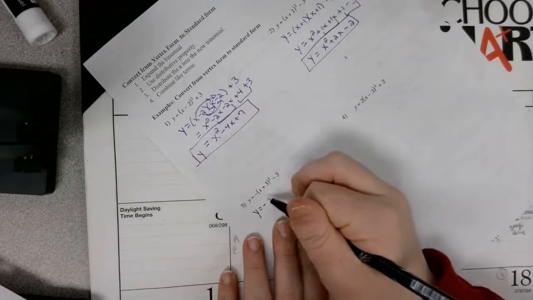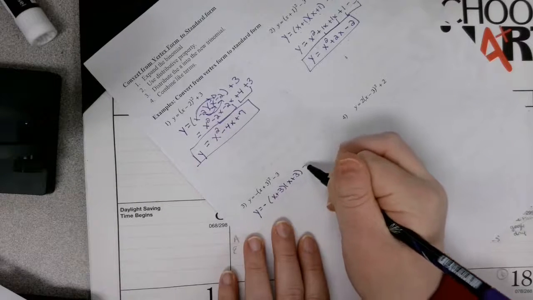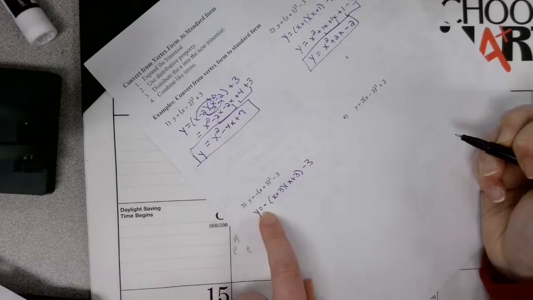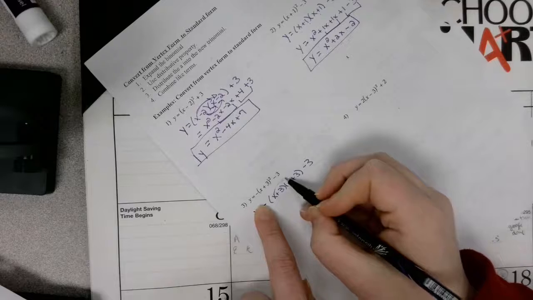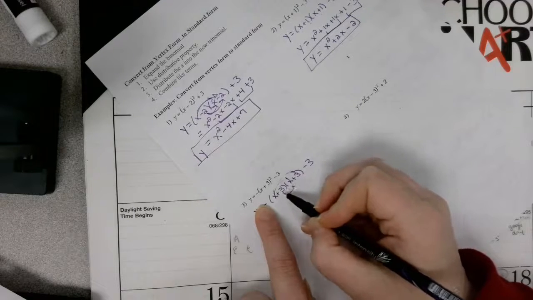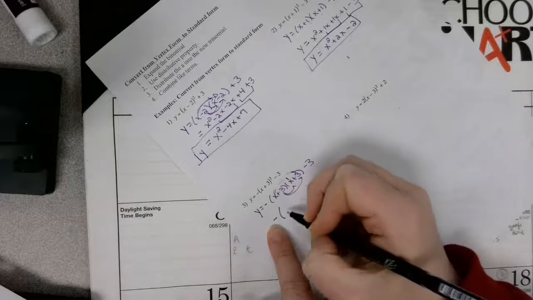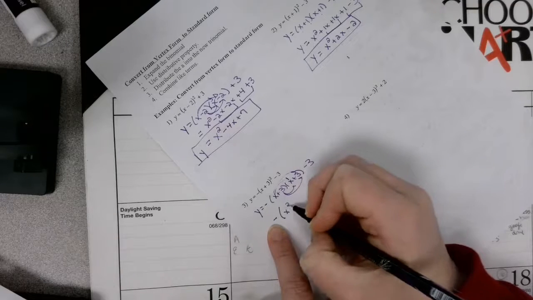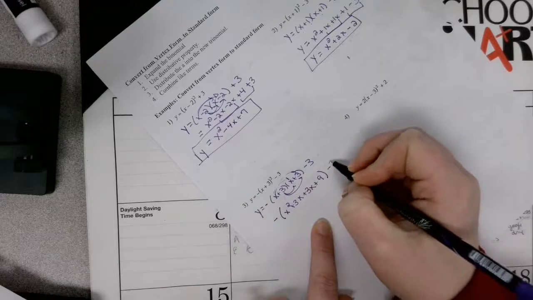Y equals negative, and then (x plus 3) times (x plus 3) minus 3. I am going to leave that negative alone until the very end. I'm still going to distribute it to everything on the inside, do my FOIL method. So it's still going to be negative (x squared plus 3x plus 3x plus 9) minus 3.